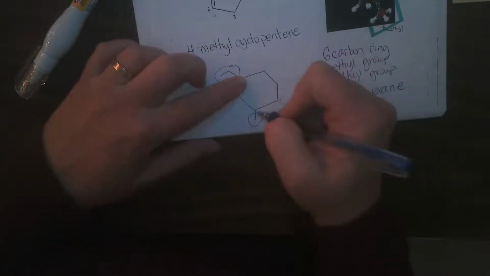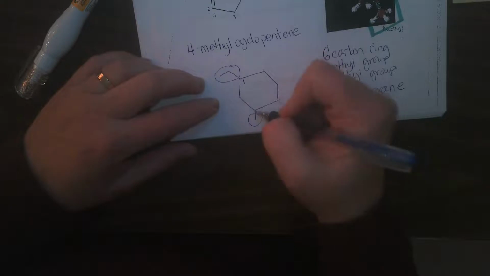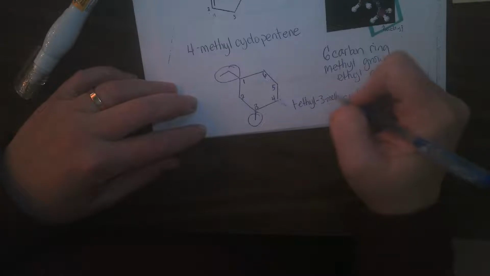We don't go 1 and then 2, 3, 4, 5. We go 1, 2, 3. We go the shortest way between the chains. So 1, 2, 3, 4, 5, 6. So it's 1-ethyl, 3-methyl, cyclohexane.